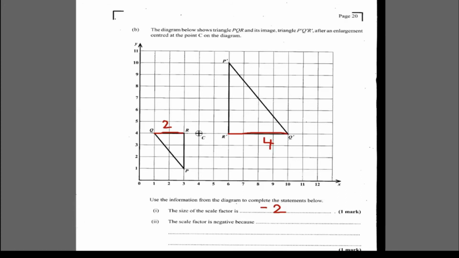Usually, when it's positive, let's say you have a triangle here as the object, then probably the image is here, all right? And the center of enlargement is somewhere here. But as you can see this time, the center of enlargement comes before the object, and so this is a clear indication that the scale factor is negative.